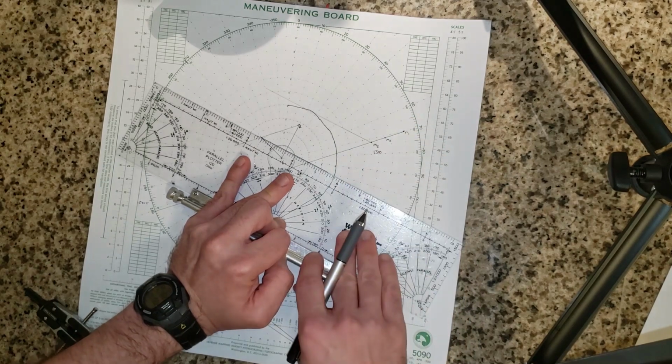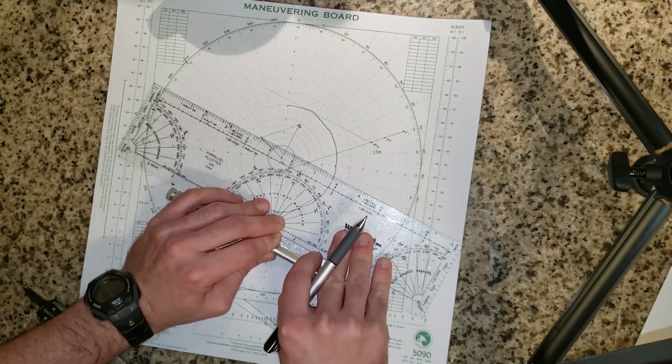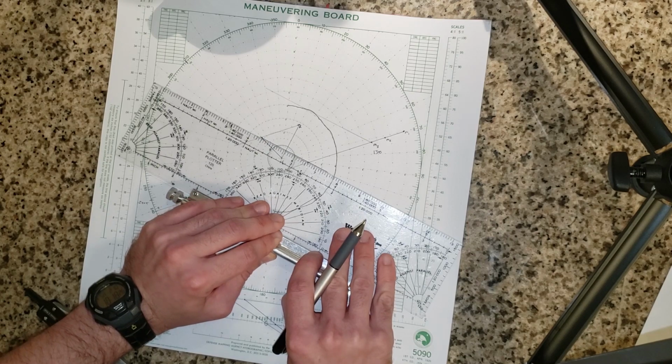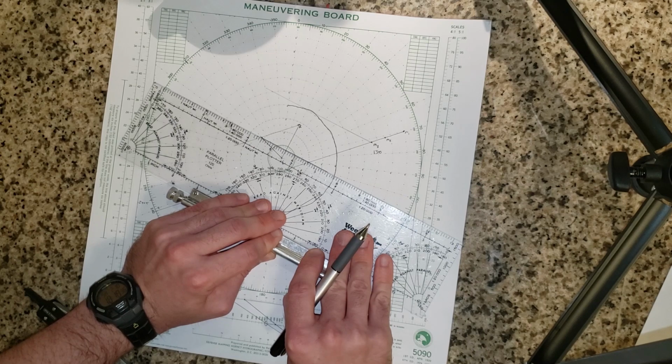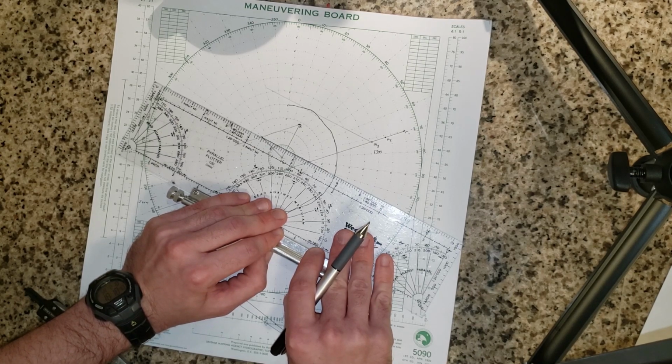All right, so why do we do this? Well, in accordance with the rules of the road, if we find ourselves in a crossing situation, we want to avoid crossing the bow of the contact who is the stand-on. So that means the best course of action, 9 times out of 10, is going to be to alter course to starboard.